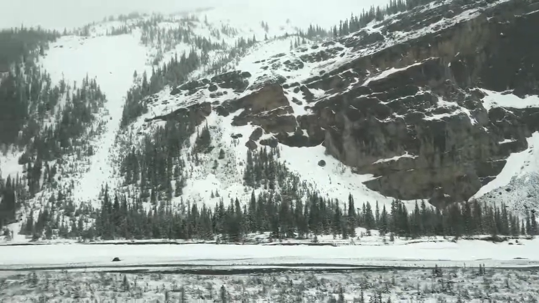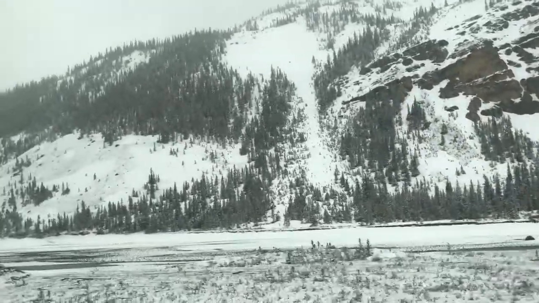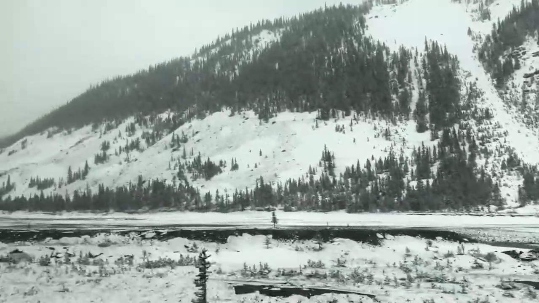Another name, this mountain here. Which mountain? Yeah, this one. Mount Kitchener.